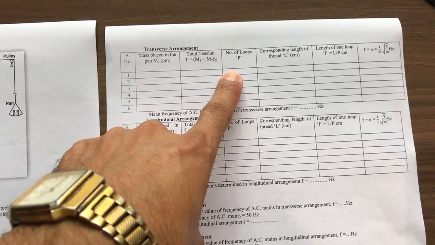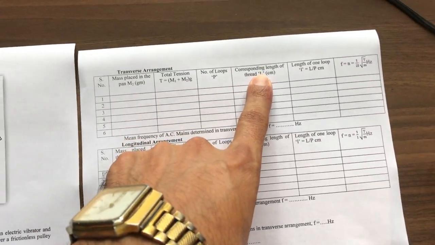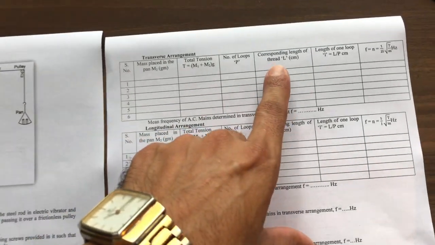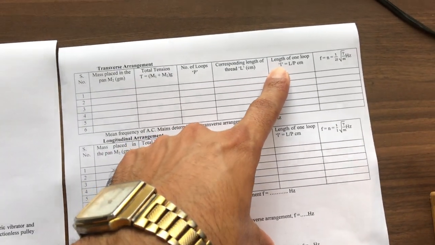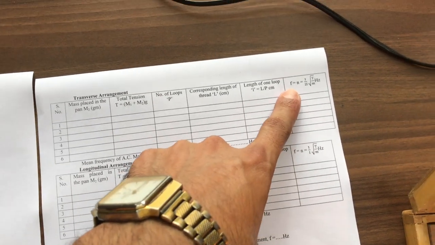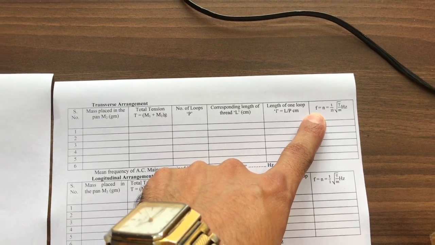Now number of loops, the loops which are formed in the thread, and corresponding length of the loops, and length of one loop. And after that we calculate the value of frequency by using this formula.